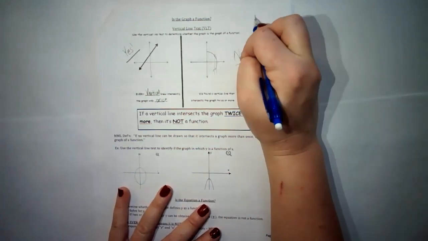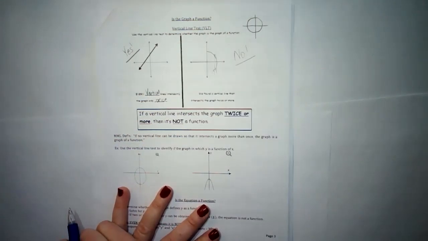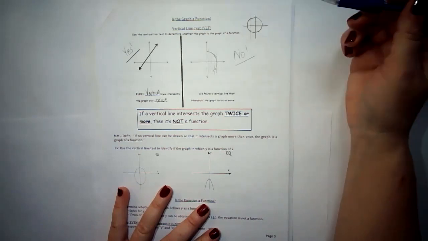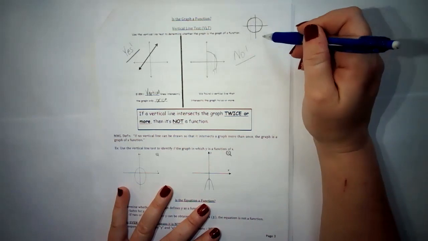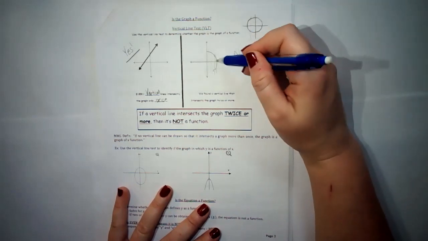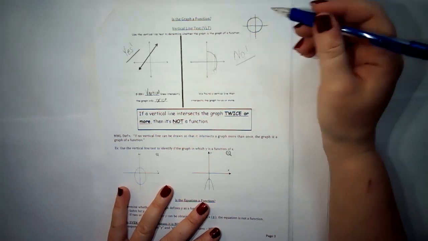Obviously a big no-no is a circle. Any kind of a circle, you're going to touch that circle in two places at the same time with a vertical line. Any piece of a circle that wraps around the side, like this one, you're going to touch in two places at the same time.